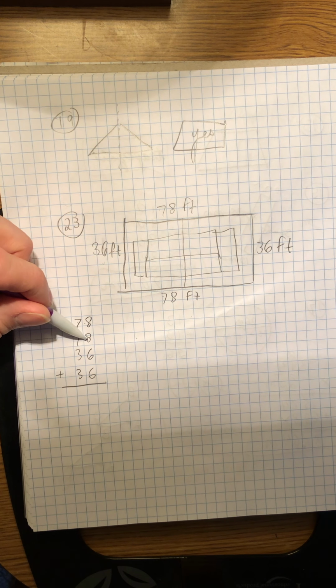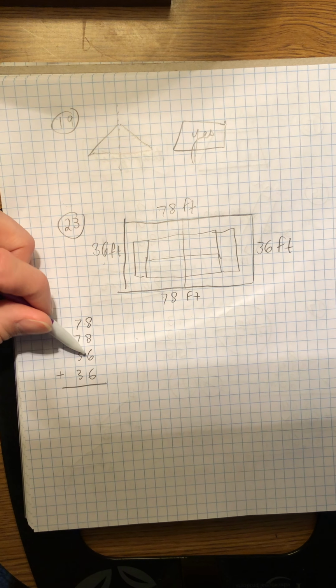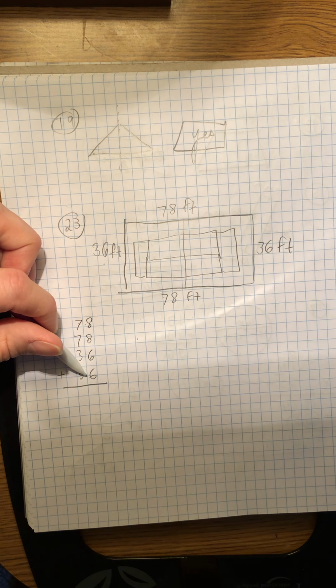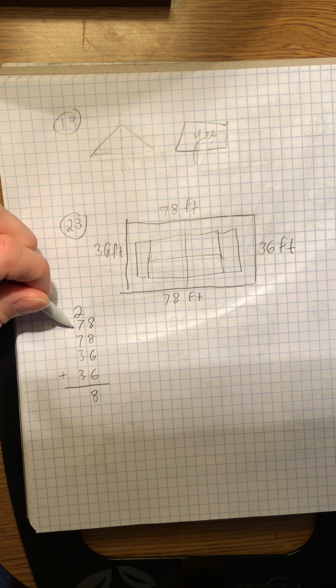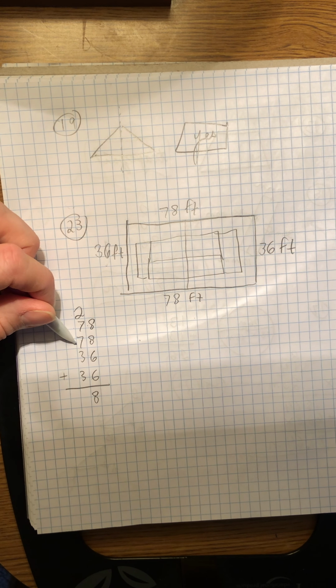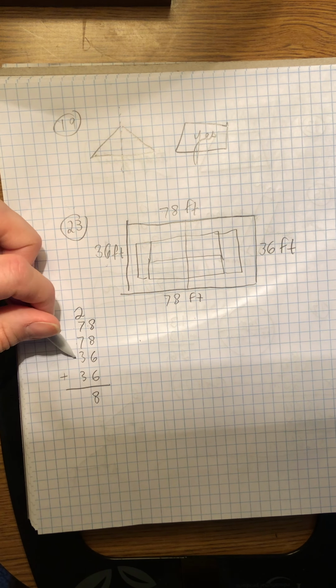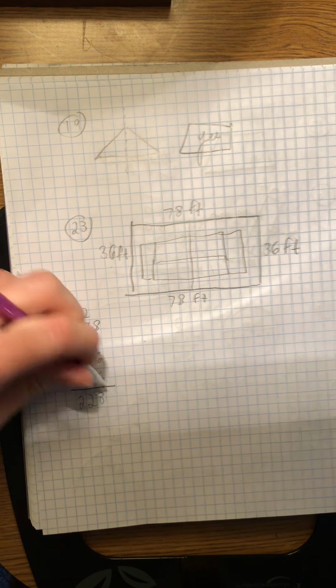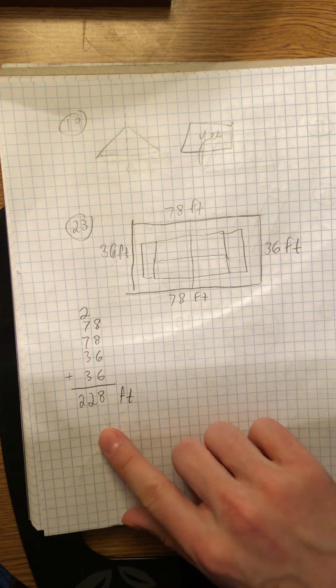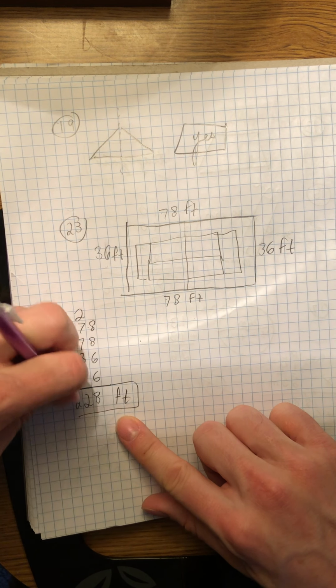8 plus 8 is 16. 16 plus 6, 22. 22 plus 6 is 28. 8 here, 2 up here. 2 plus 7 is 9. 9 plus 7 is 16. 16 plus 3 is 19. 19 plus 3 is 22. So 228 feet was my answer.